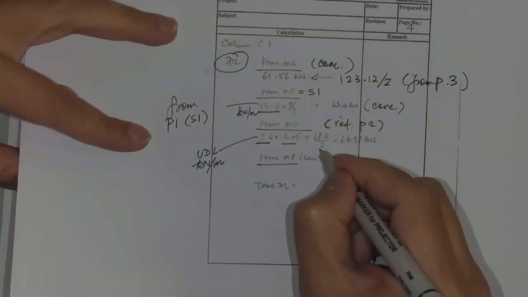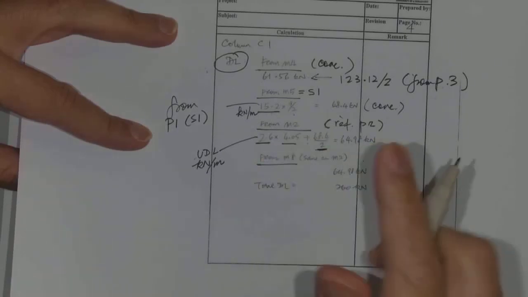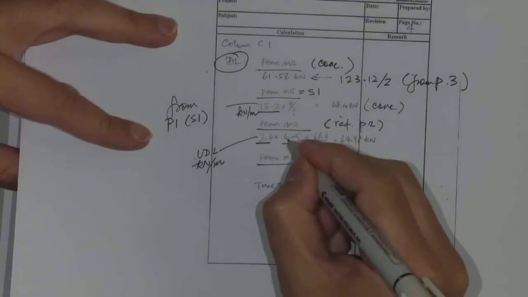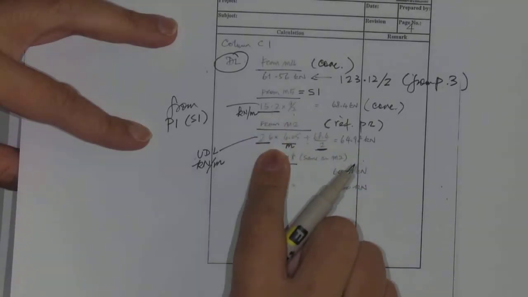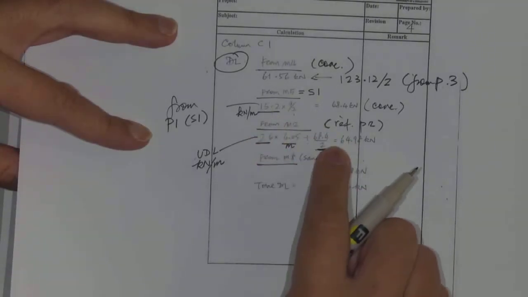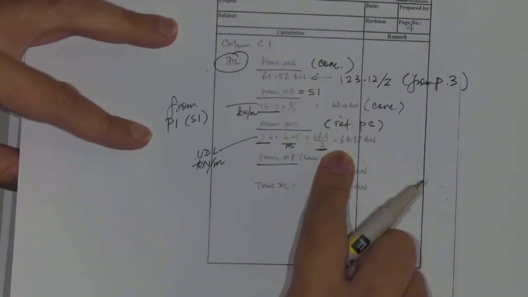Right? So equally shared. So this is kilonewton per meter times meter. That will give you, the first term is kilonewton. Second term kilonewton, acting on C1, the same point. So you can add them together.